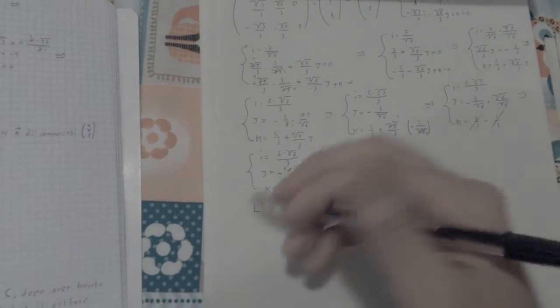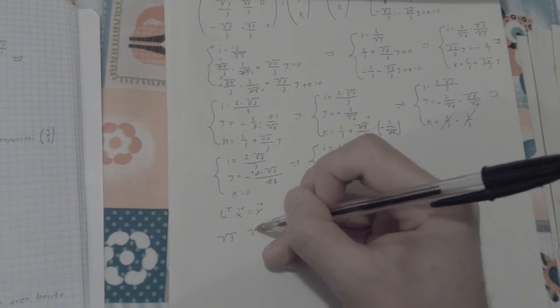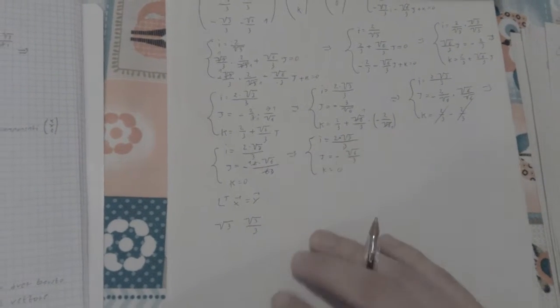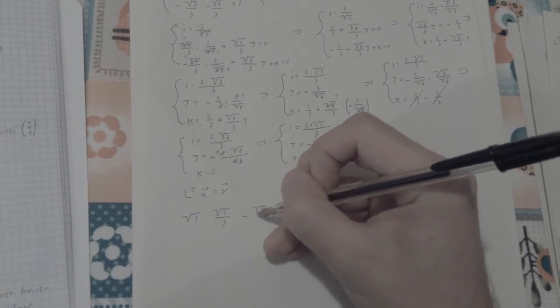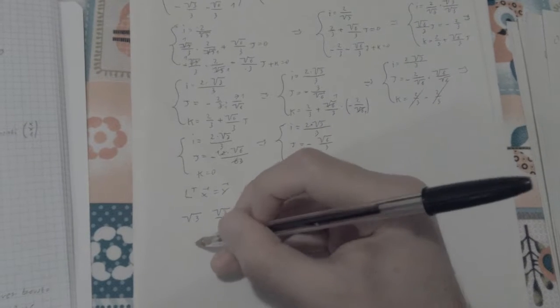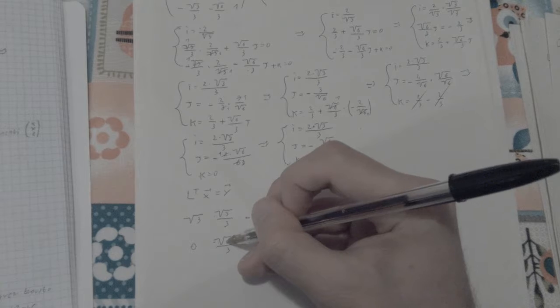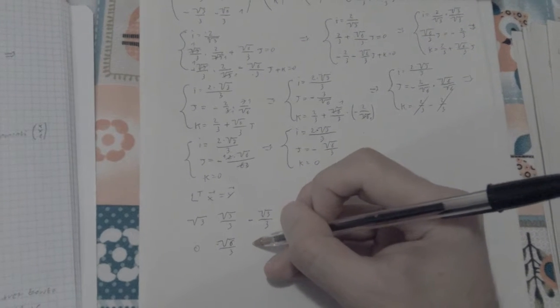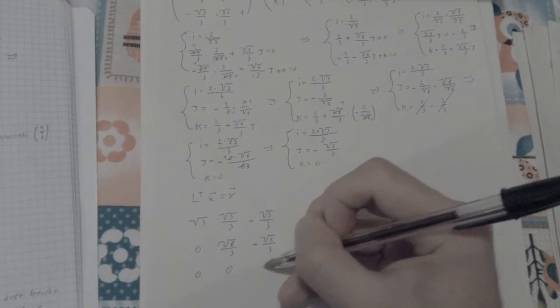So it was actually square root of 3, square root of 3 over 3, negative square root of 3 over 3, 0, square root of 6 over 3, negative square root of 6 over 3, and then we have 0, 0, 1.